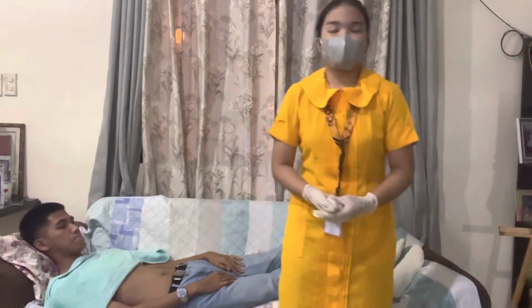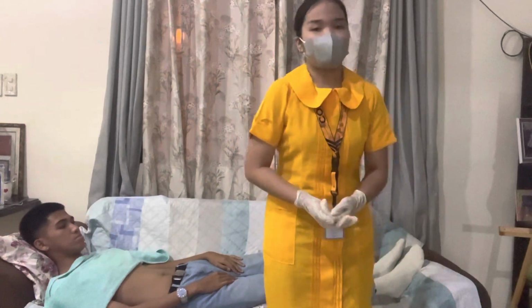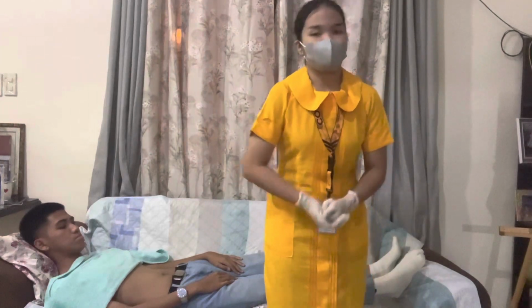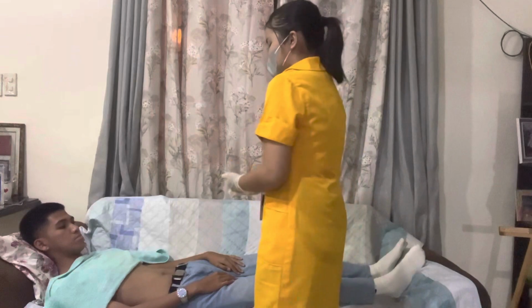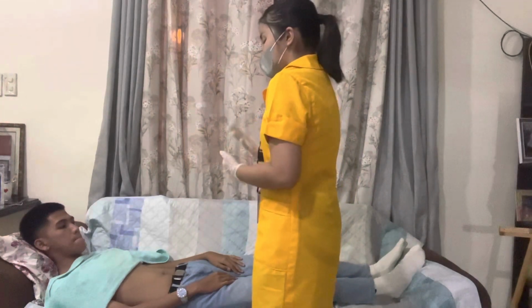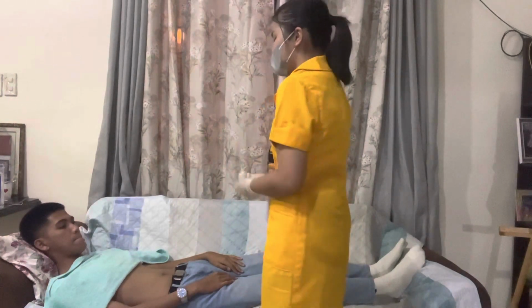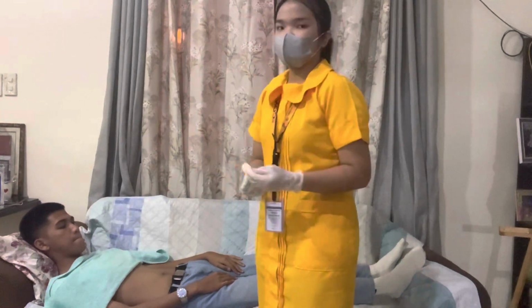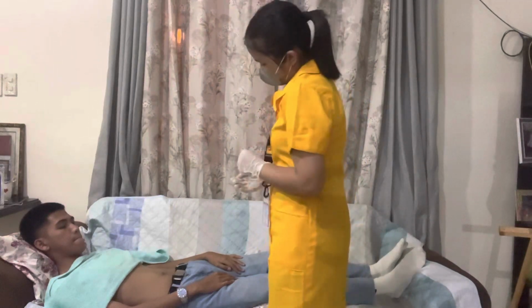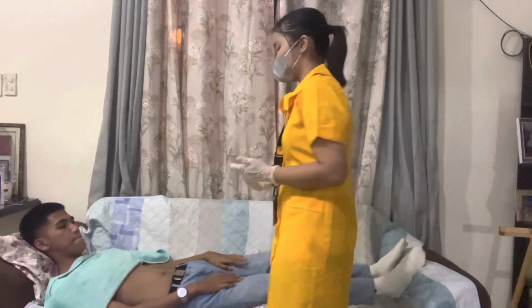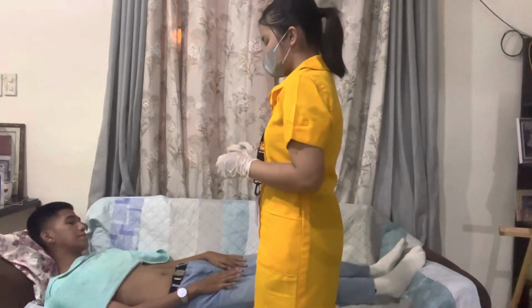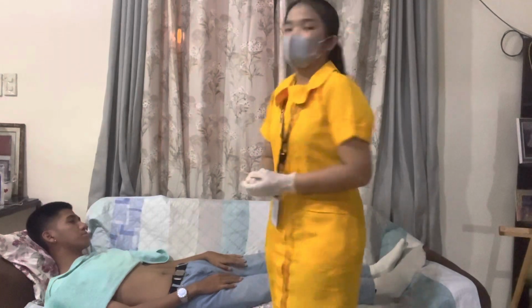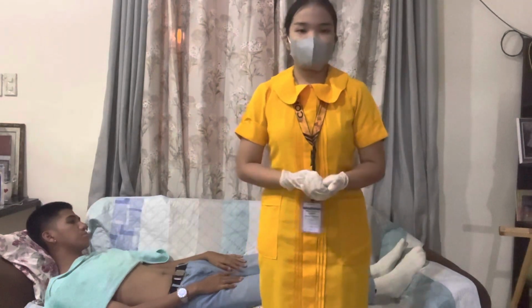Okay, now we're going to proceed to inspecting the umbilicus of the patient. Inspect for color, location, and contour. The umbilicus of the patient has a normal color and is located in the normal position, and the contour presents no abnormalities. The patient's umbilicus is also concave and positioned midway between the hypogastric area and the xiphoid process. Document any inconsistencies.